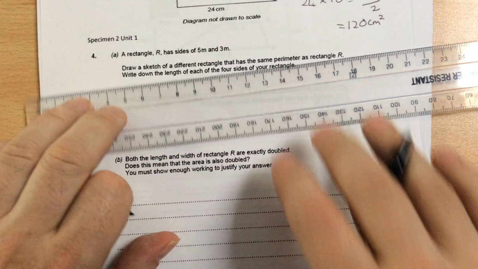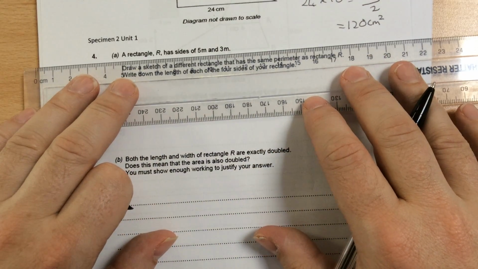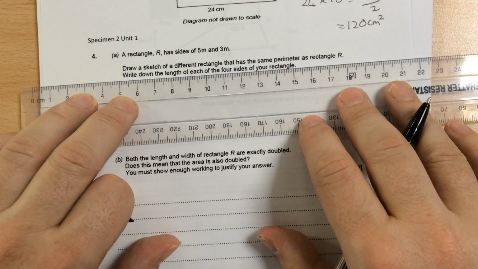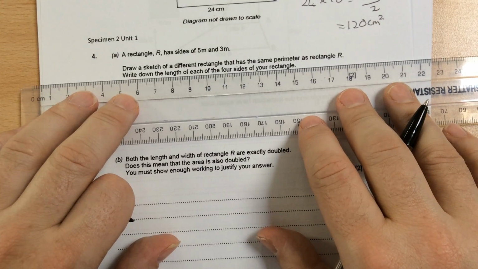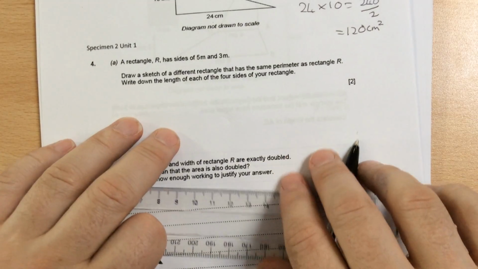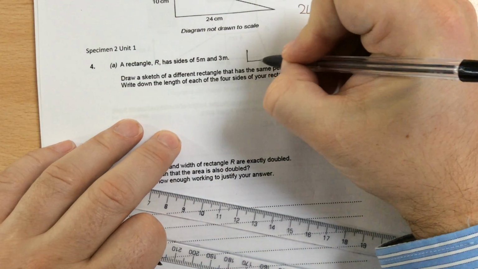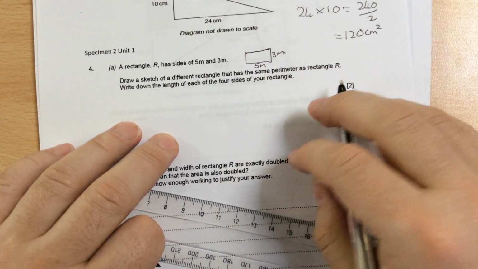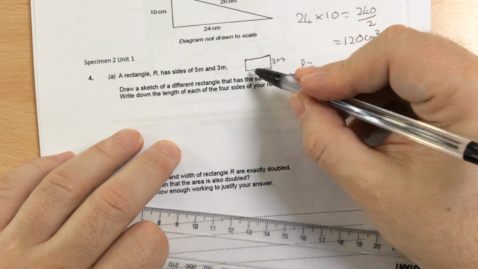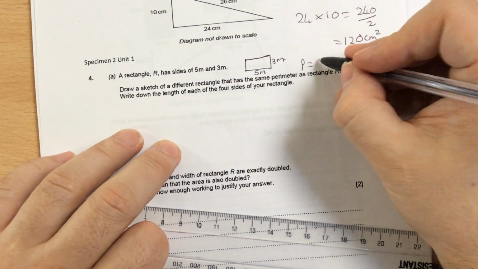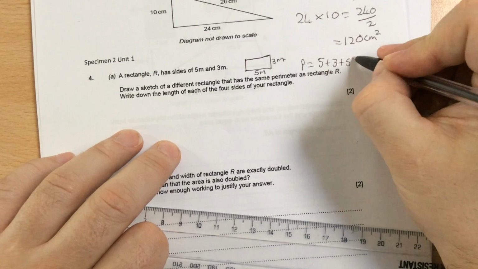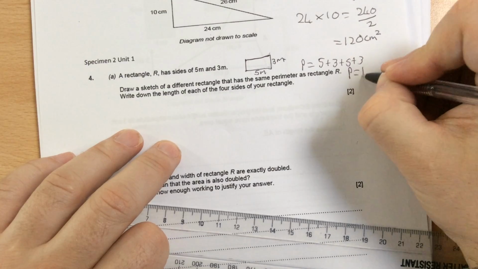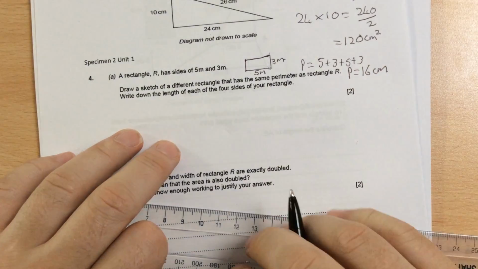Specimen 2, Unit 1. A rectangle R has sides 5 metres and 3 metres. Draw a sketch of a different rectangle that has the same perimeter as R. Write down the length of each of the 4 sides of your rectangle. Right, so if this rectangle is 5 metres by 3 metres, it means it's 5 metres across and 3 metres up. The perimeter is the distance around the outside. So if I walked around the outside, it'd be 5, add 3, add 5, add 3, because I've got to come all the way back to the start.